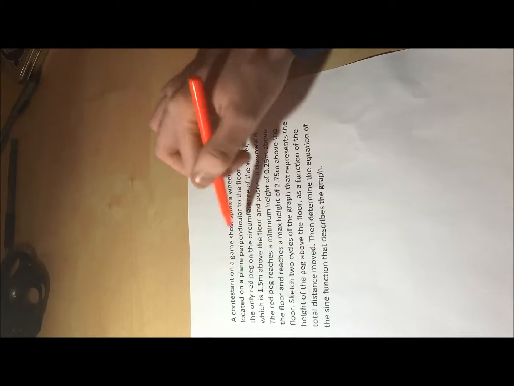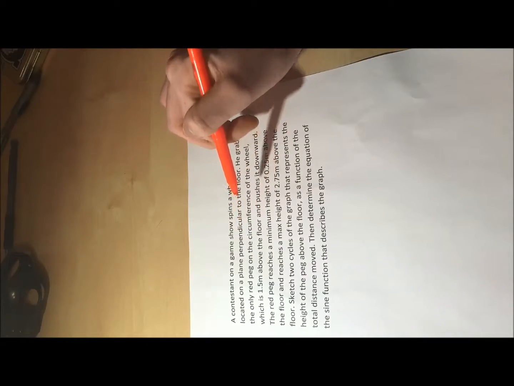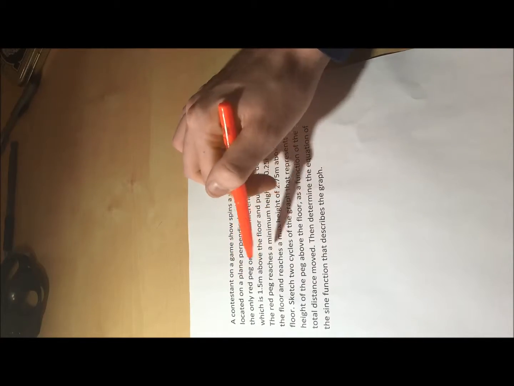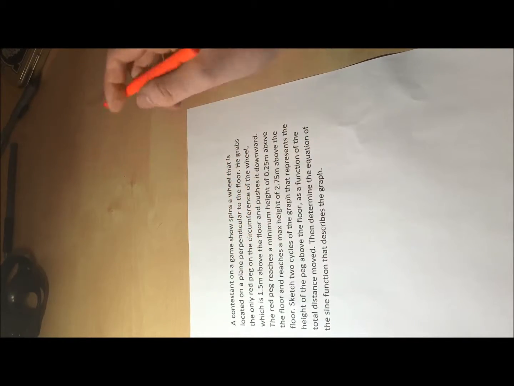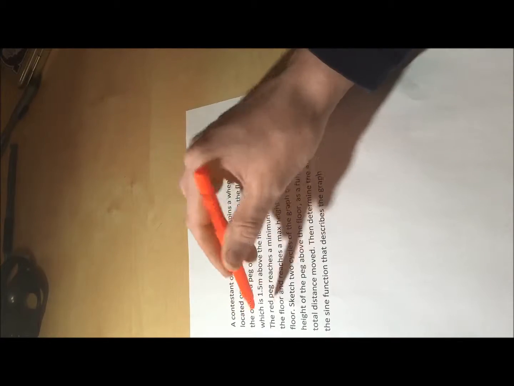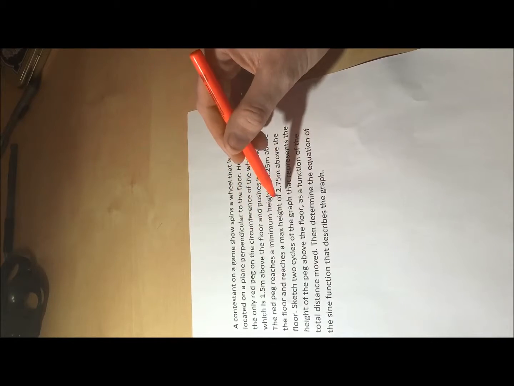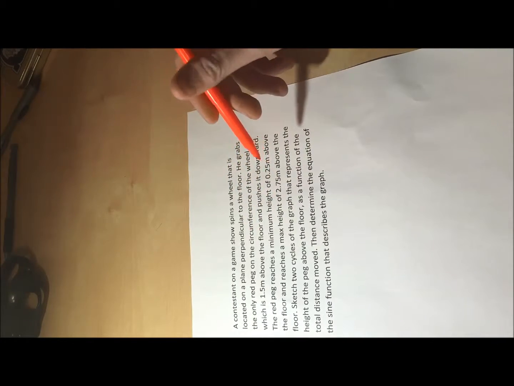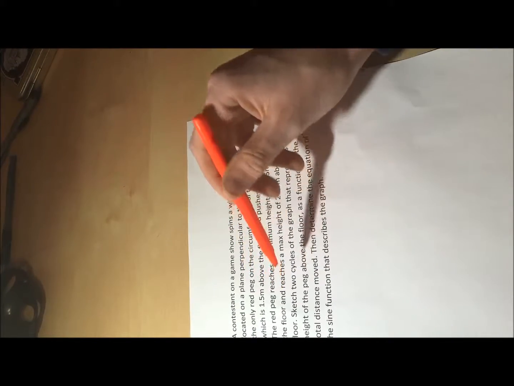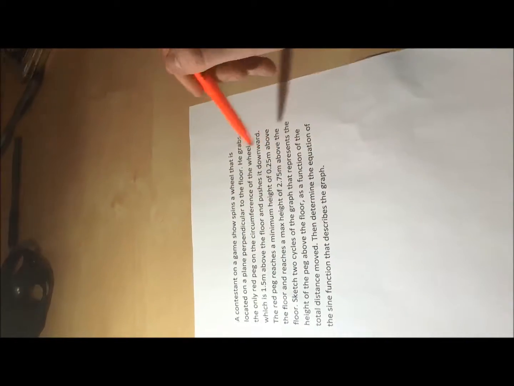So the question here says, a contestant on a game show spins a wheel that is located on a plane perpendicular to the floor. He grabs the only red peg on the circumference of the wheel, which is 1.5 meters above the floor, and pushes it downward. The red peg reaches a minimum height of 0.25 meters above the floor, and reaches a max height of 2.75 meters above the floor.